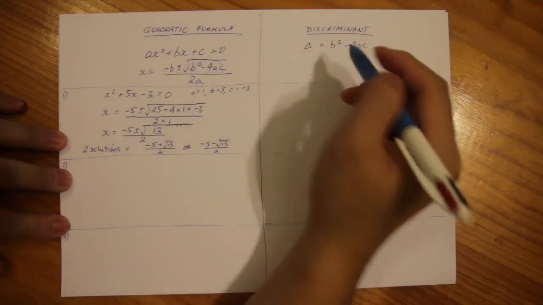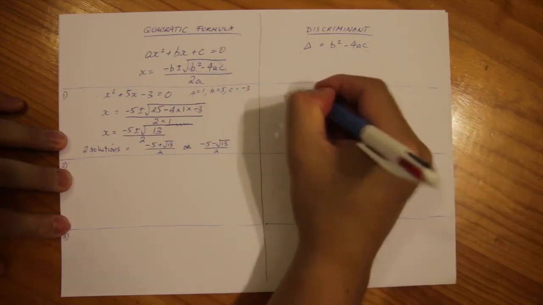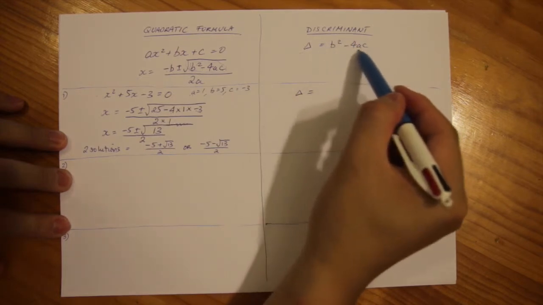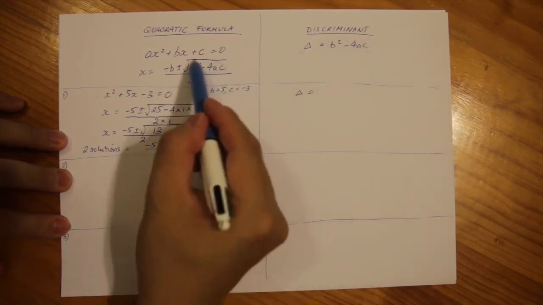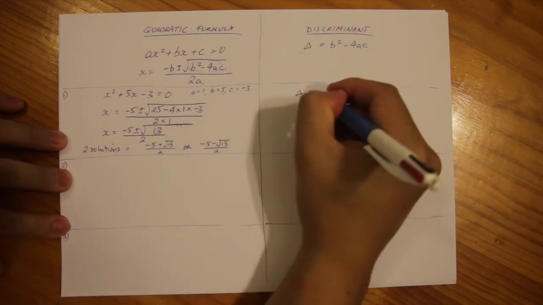Now, let's look at the discriminant and how we can test it. So discriminant is going to be b squared minus 4ac, whatever this part is in here, so we can cut to the chase here and we know that it's 13.